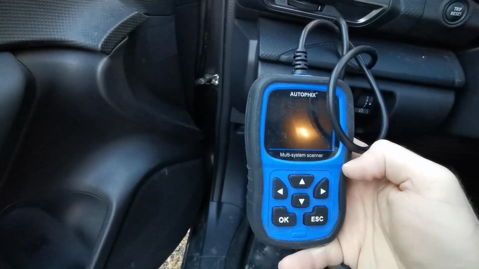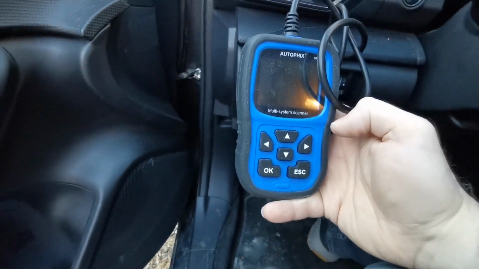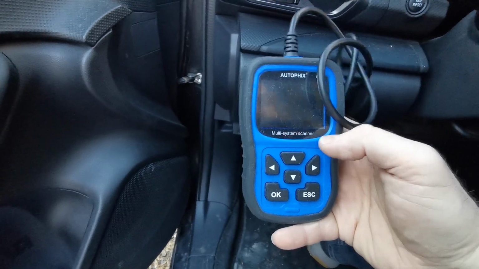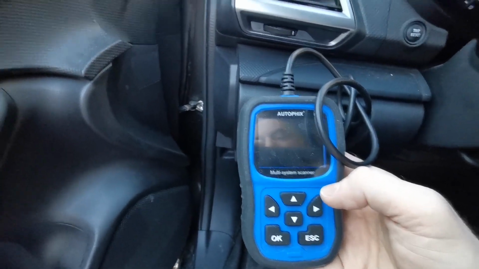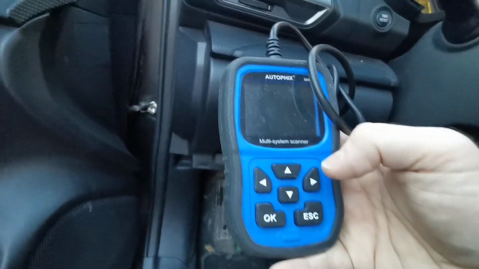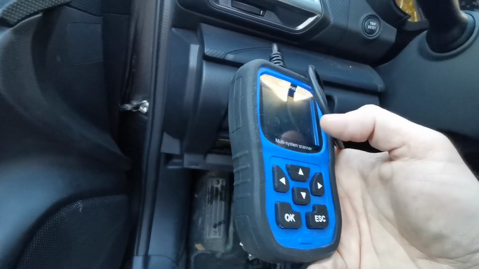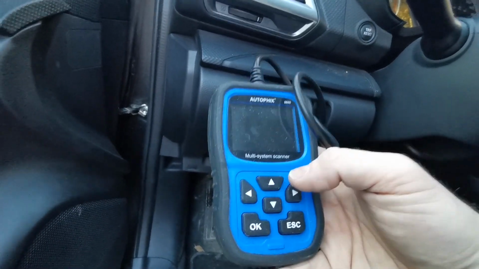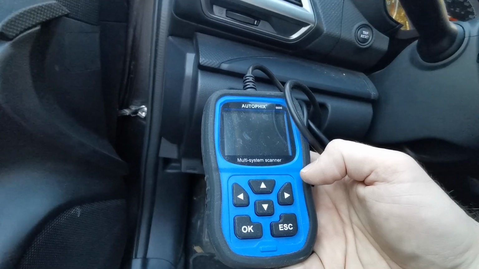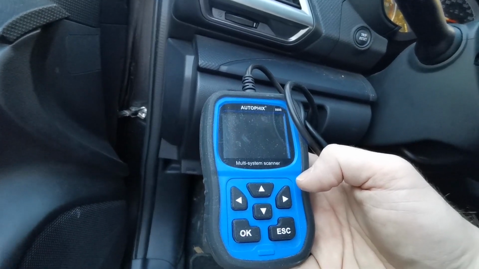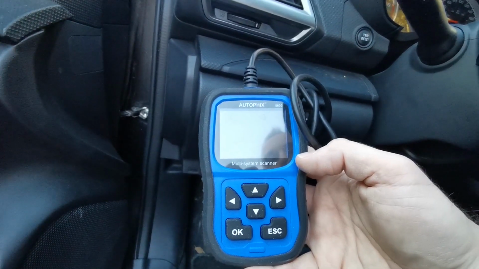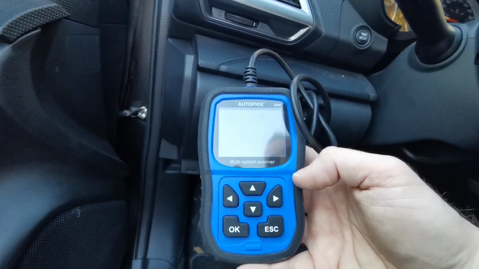So to read the codes, you will need one of these little OBD readers. I happen to have one here. It's a good device, although I use this primarily with my Volkswagens. For Japanese cars, there are other versions. This one can read the codes and can also reset, but there's only a certain subset of things that you can do. And you might need a specific one for your Japanese vehicle. So just be mindful of that.